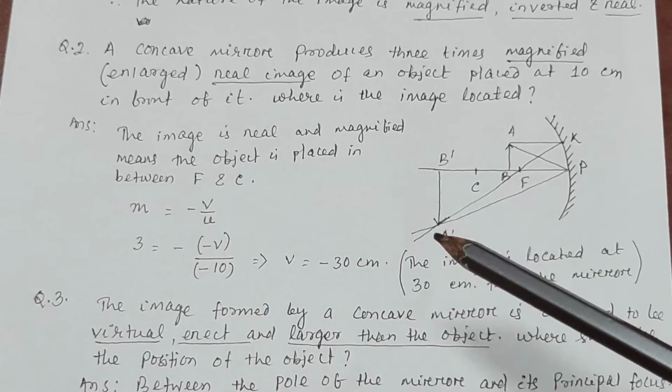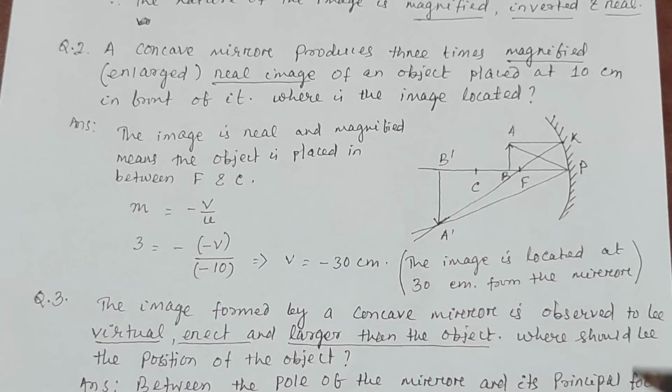Next problem. The image formed by a concave mirror is observed to be virtual, erect and larger than the object. Where should be the position of the object? So the position of the object will be between the pole of the mirror and its principal focus.